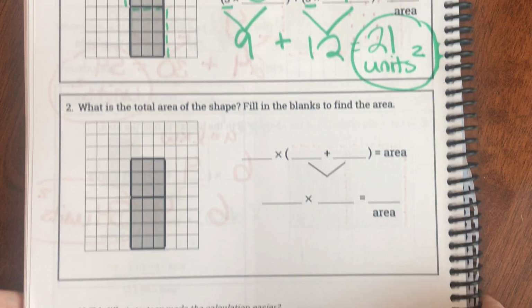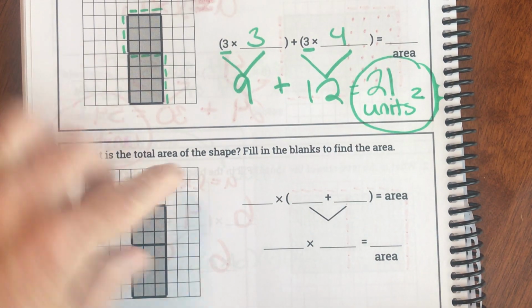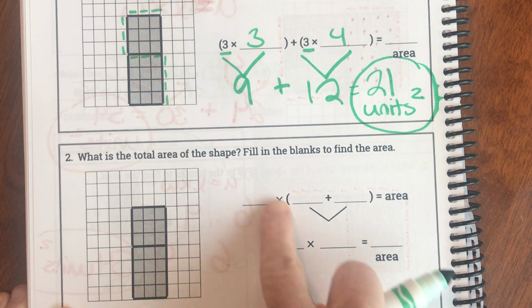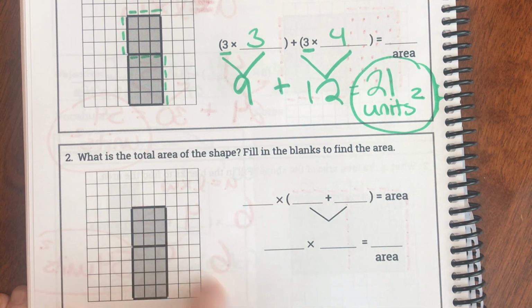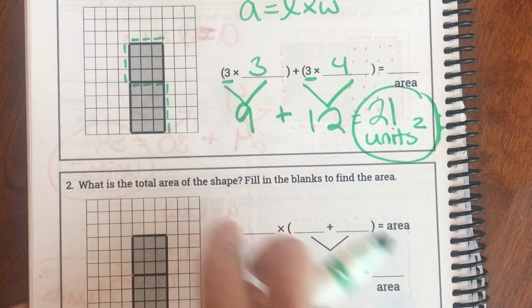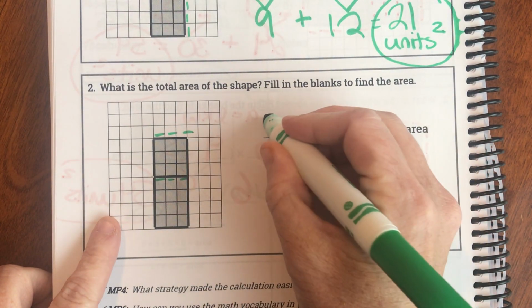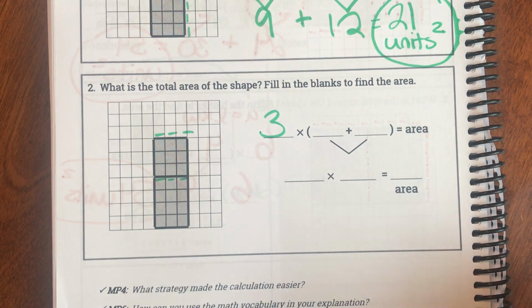Okay, now this one, they're giving us the exact same problem. They just want us to write it a little bit differently. So which one number did they share? They both shared the 3. So we can put the 3 there.